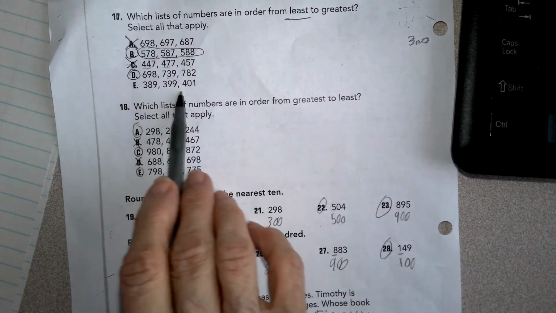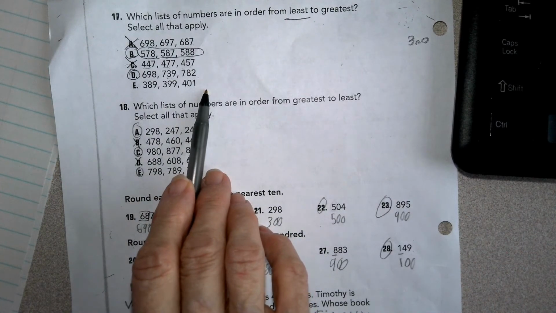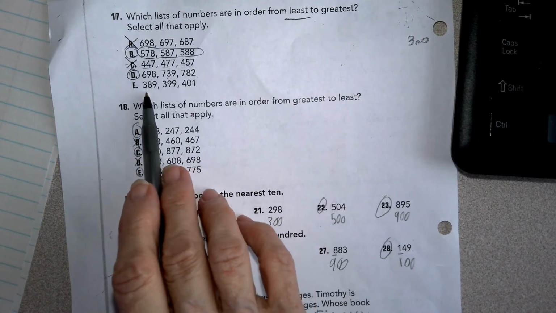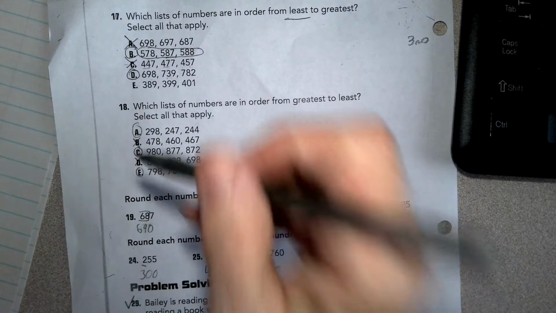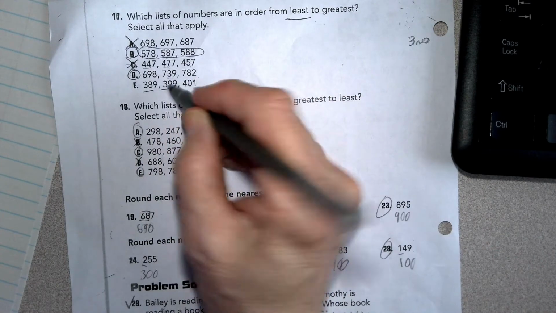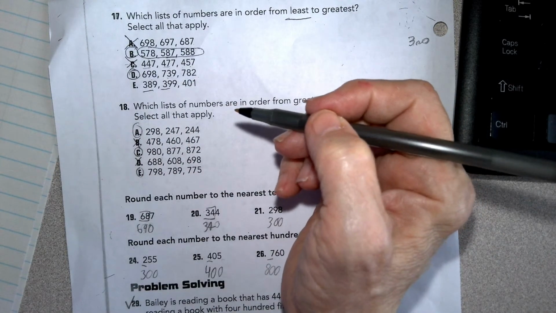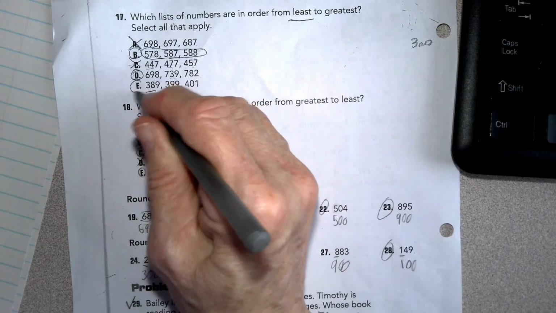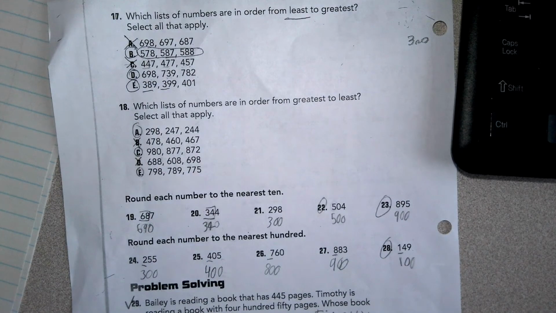This one right here, the E. Again, raise your hand if you think it's not in the right order. Raise your hand if you think it's in the right order. Okay, let's look at this, Jaden. 389. This is like 38. And then doesn't 39 come after? Yeah. And then we've got 400s. So this is in the correct order. There happen to be 3 of them.